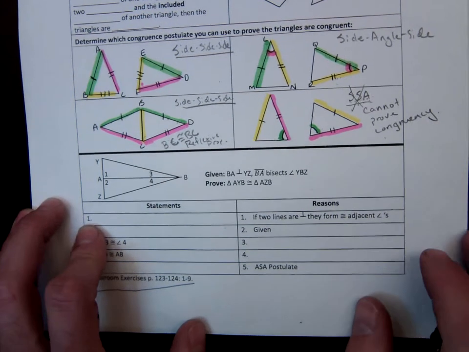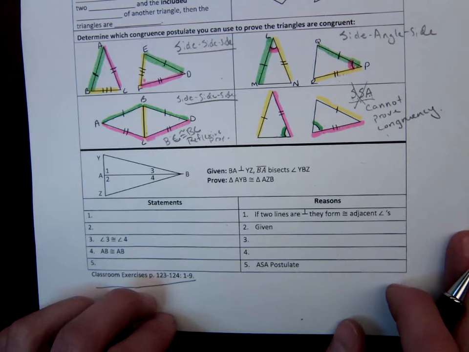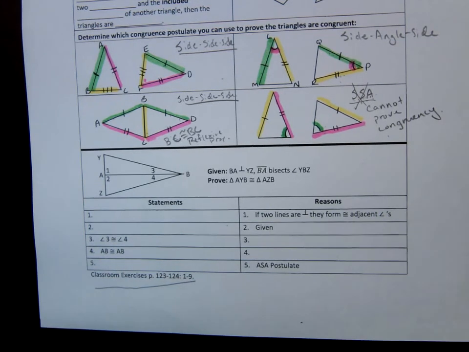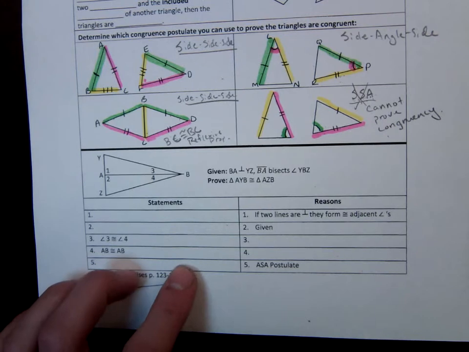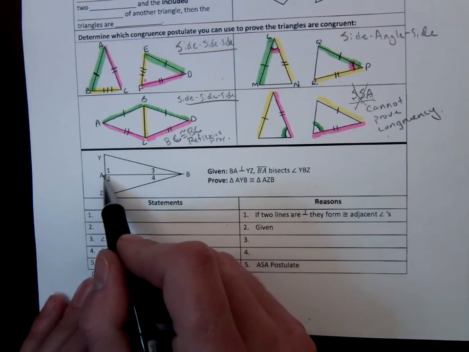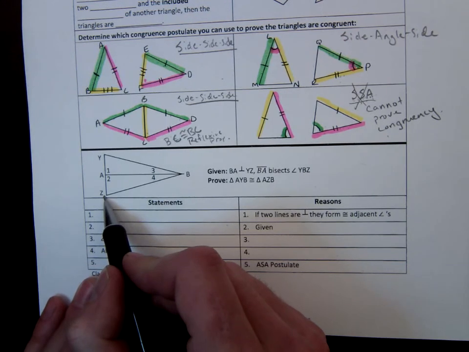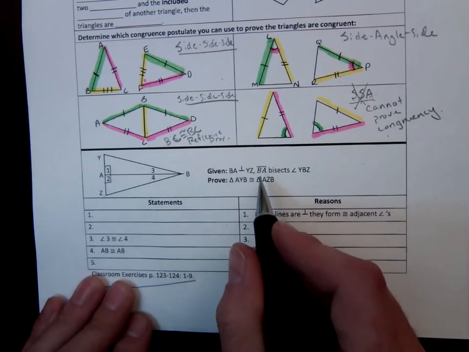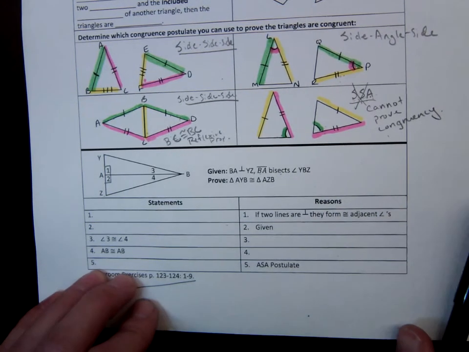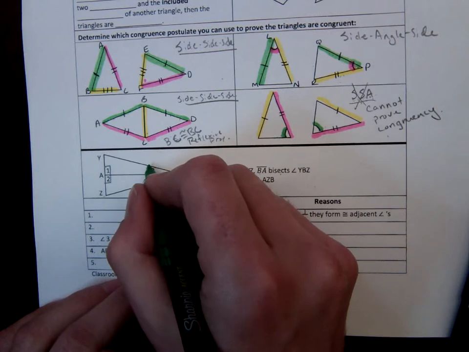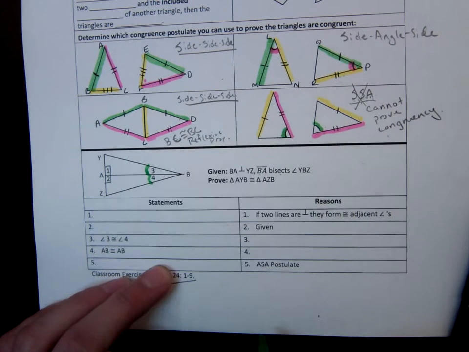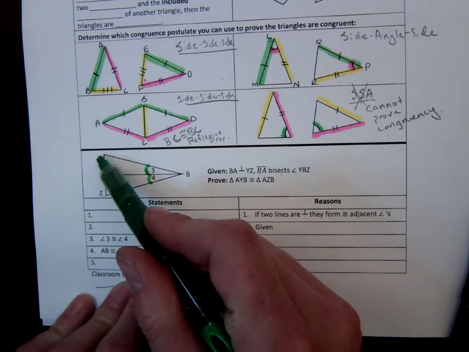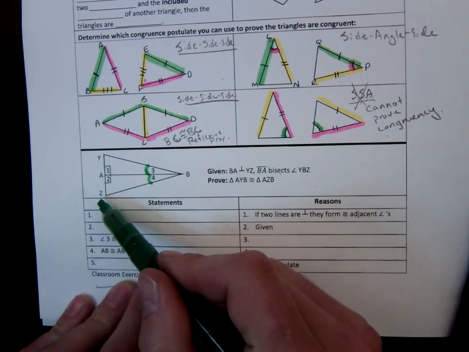Now, moving on to the proof here. Ooh, it's a proof. Hey, but they did most of it for you. And we're going to simply mark up our diagram as we are used to. Now, a few pieces of information that they give us. One, they tell us that BA is perpendicular to YZ. Therefore, I know that it creates a right angle. In fact, two right angles there. It also tells me that BA bisects YBZ. Okay? And so I can go ahead and say, well, I know that this angle must be congruent to that angle there. Now, they want us to prove that triangle AYB is congruent to AZB.